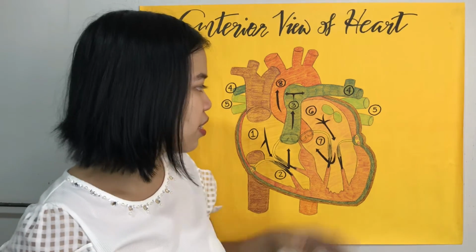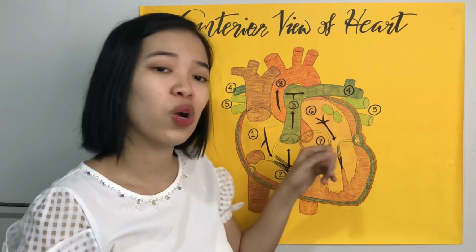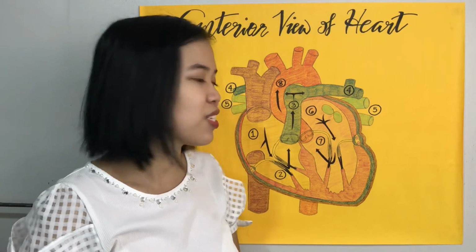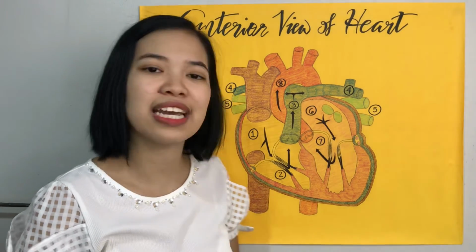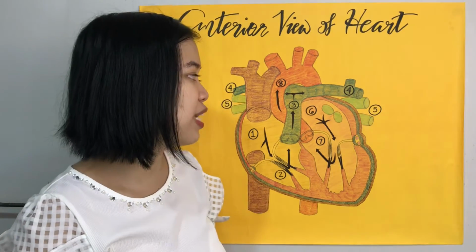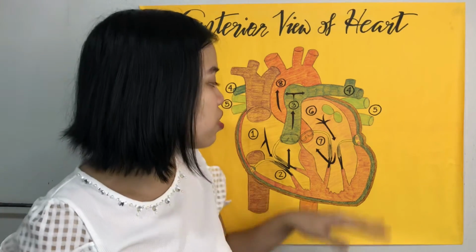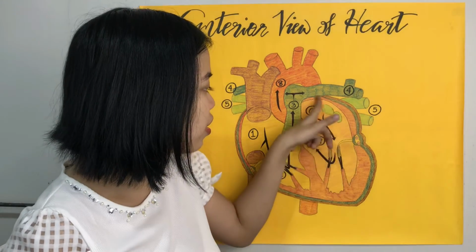Next is the left coronary artery, which has three branches. The first branch is the anterior interventricular artery, which lies on the anterior interventricular sulcus, which is in front of the heart.